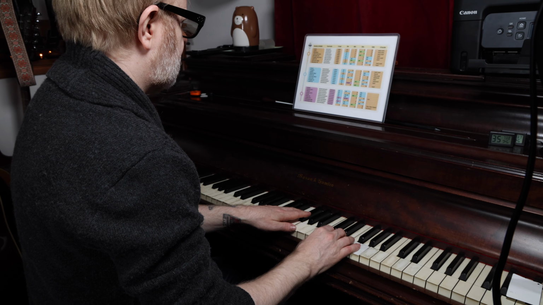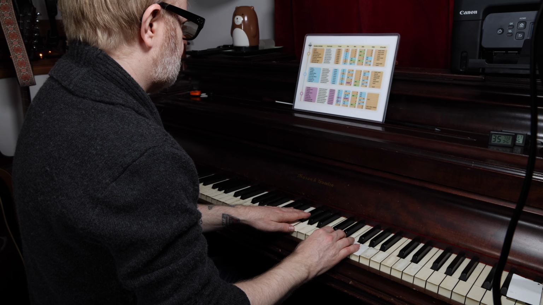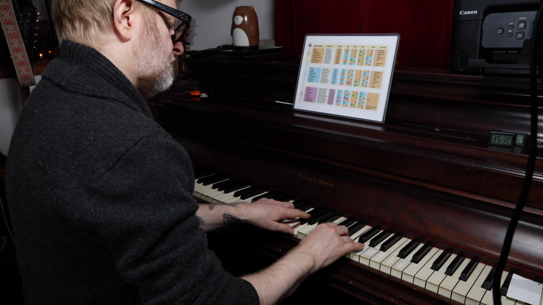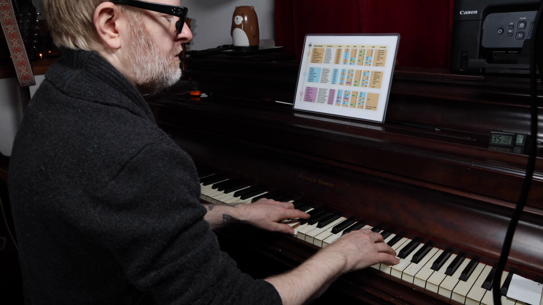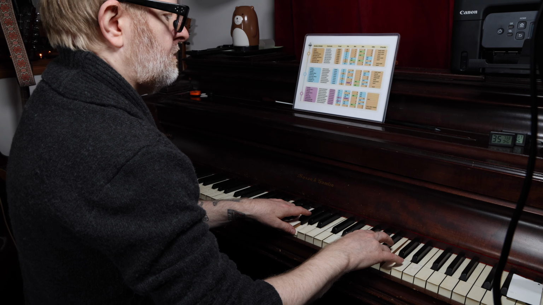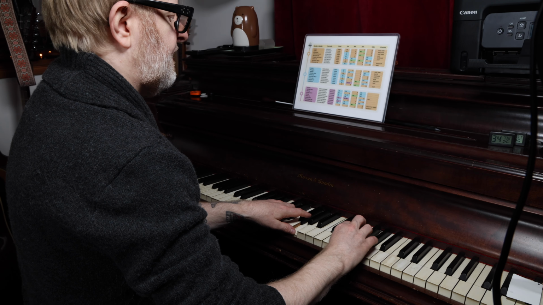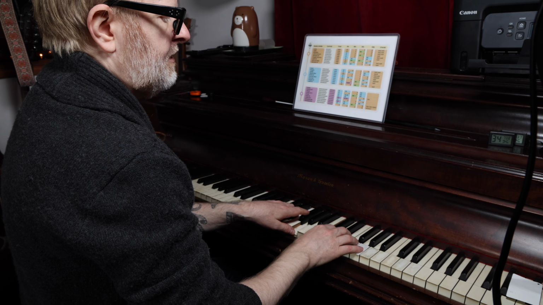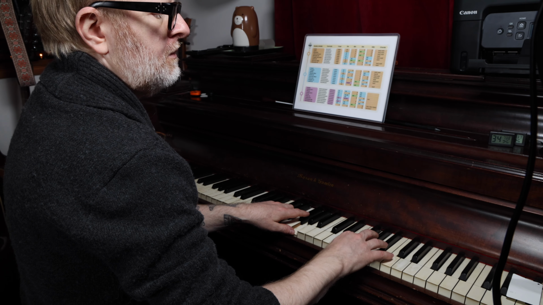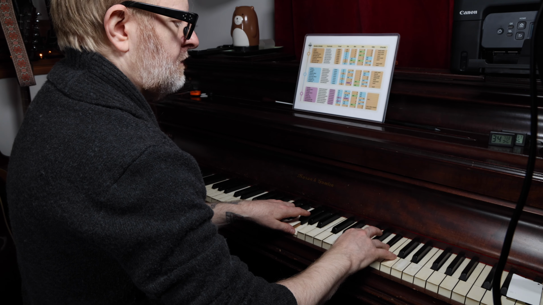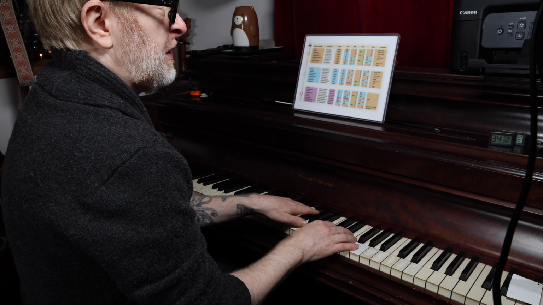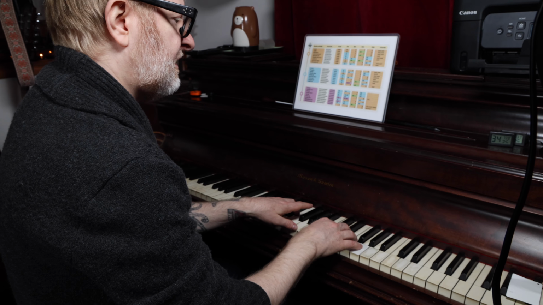Okay, let's try something using the Phrygian flat 6. Make sure we're playing that chord below the scale to be able to hear it. Now let's play it really slow so we can get to the way it sounds.